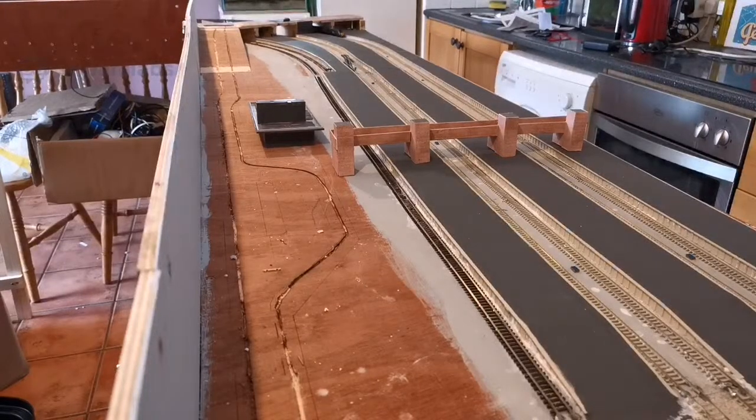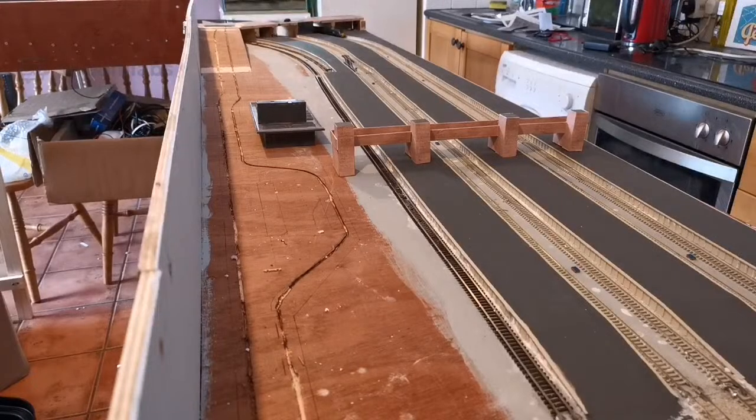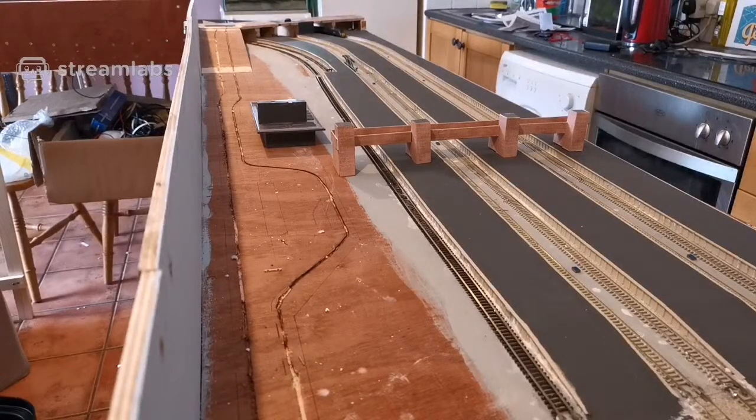Oh, point flipped while it was on it. It's not good. On a loco that's been working fine up until now.